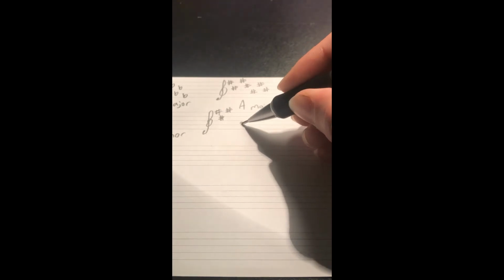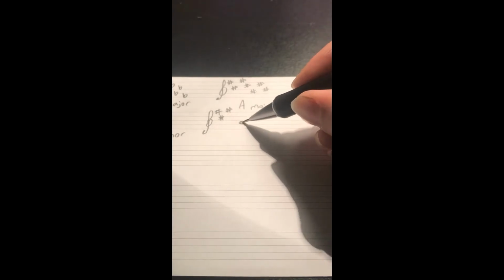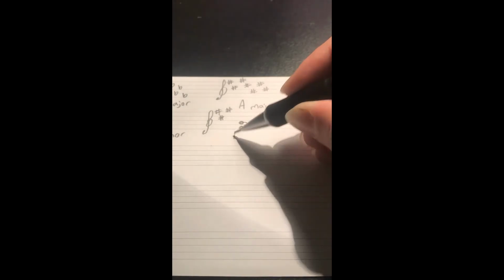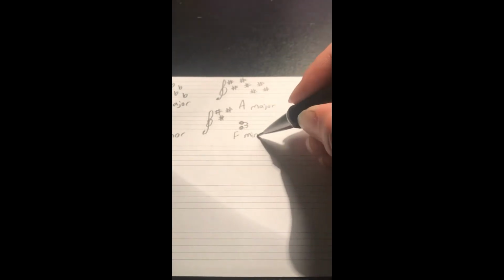Then to figure out the relative minor, we graph. You basically mark where A is. A is right here. And then you go down 2 steps. 1, 2. Which would make this an F minor. So A major's relative minor is F minor. B flat major's relative minor is G minor. Hopefully that makes some sense.